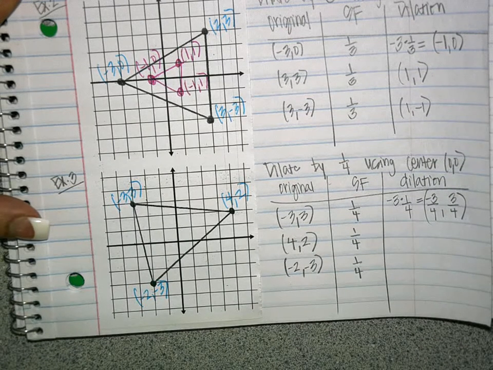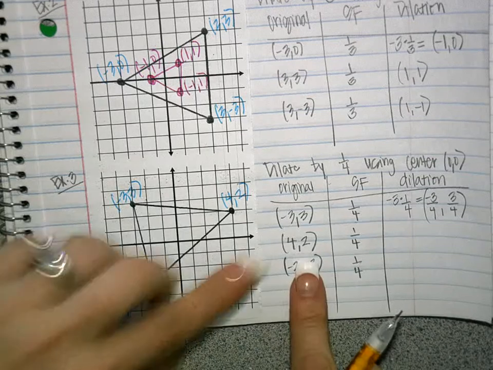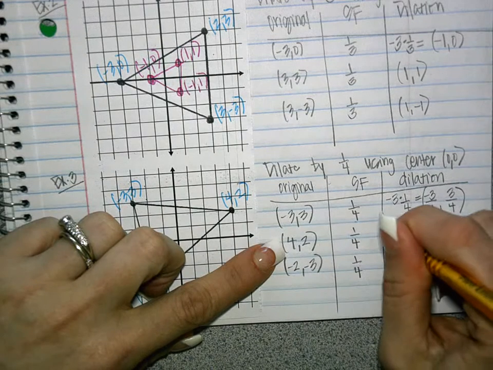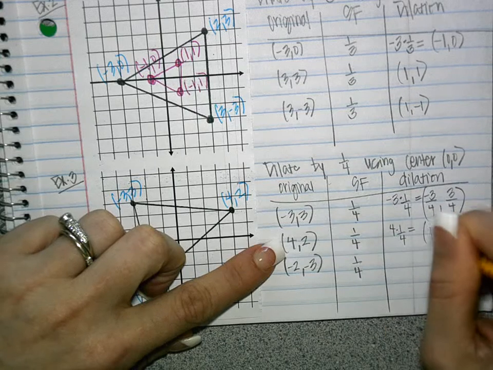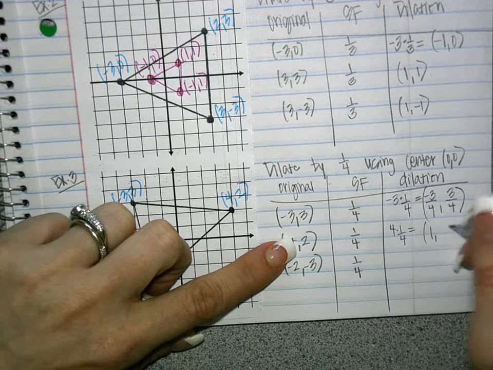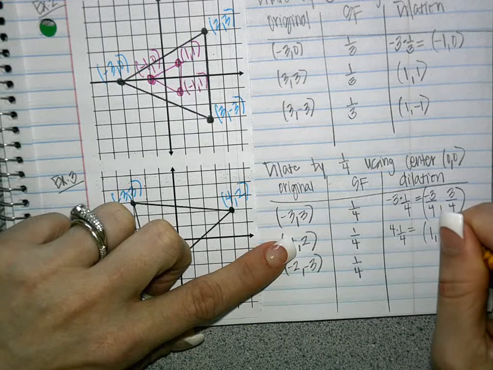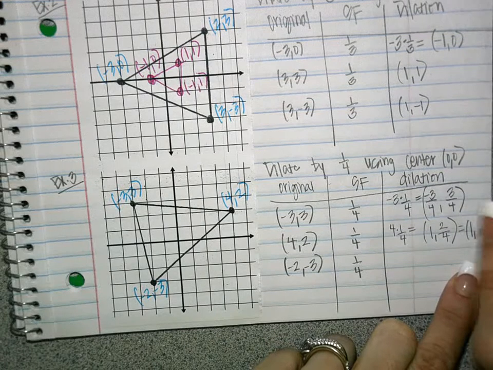You do not need to worry about a calculator. Remember, you're just multiplying the tops, multiplying the bottoms. 4 times 1/4. What is 4 times 1/4? 1 whole. Comma, 2 times 1/4 gives me what? 2/4, which you would reduce to be 1/2.